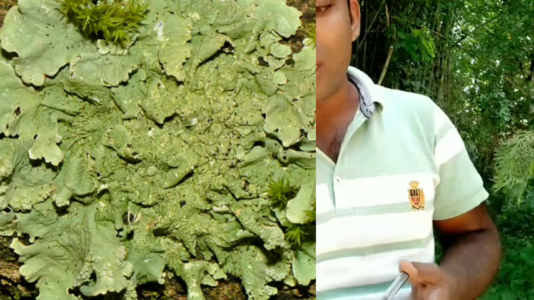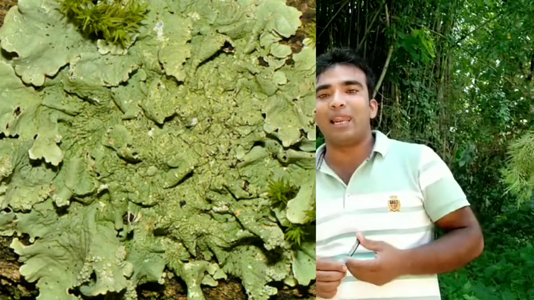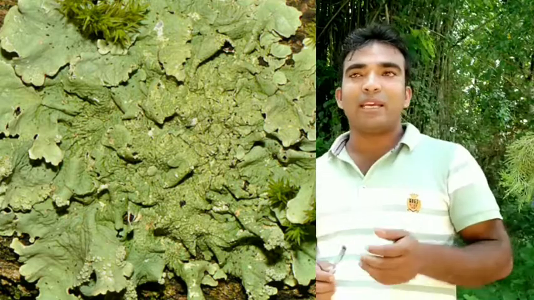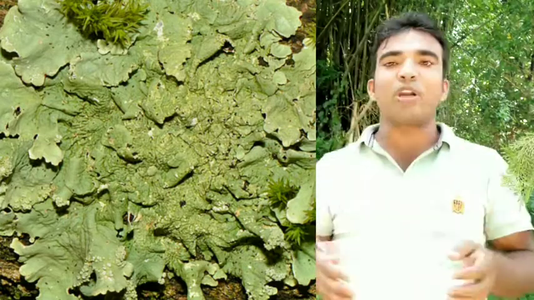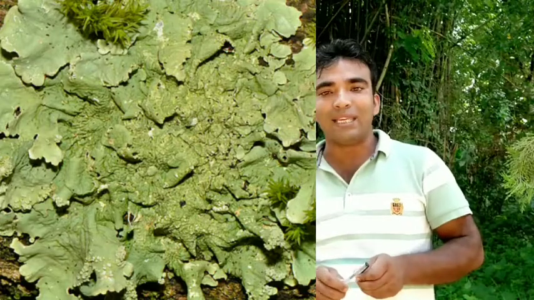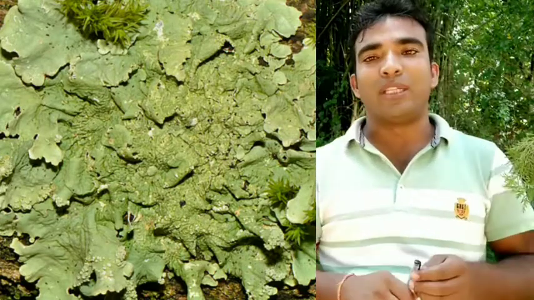As for example, we can see a common organism like lichens. In lichens, what can we find? A chlorophyll containing organism, that is algae, and a fungus, living together. This fungus absorbs the minerals and nutrients from the water and the soil, and gives them to the algae. The algae, with the presence of chlorophyll, can produce the food, and they provide the prepared food to the fungus. So both of the organisms get benefit from each other in this type of nutrition.